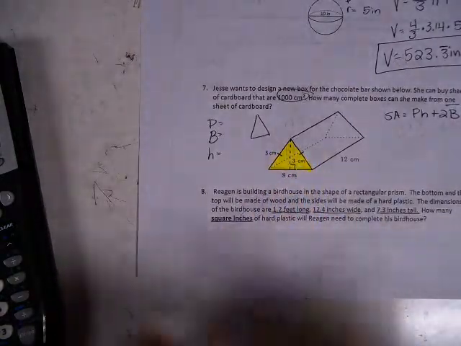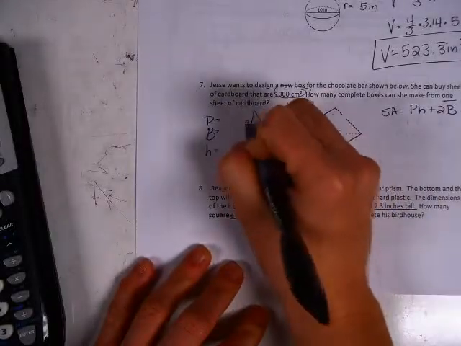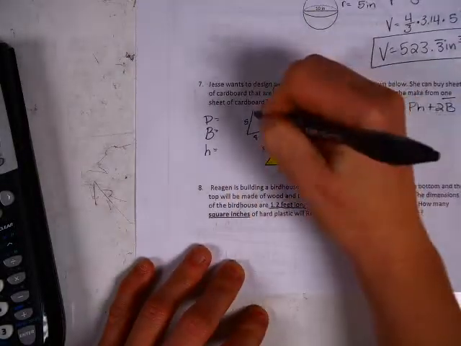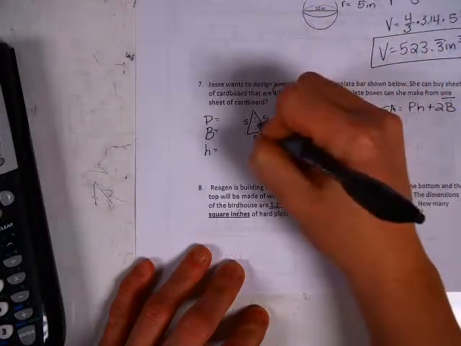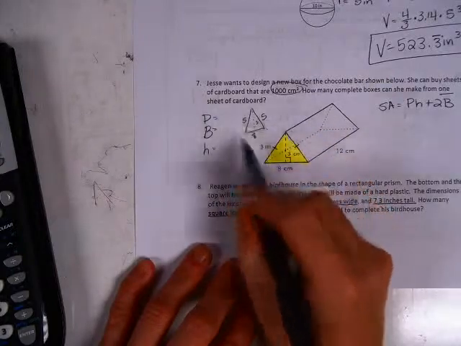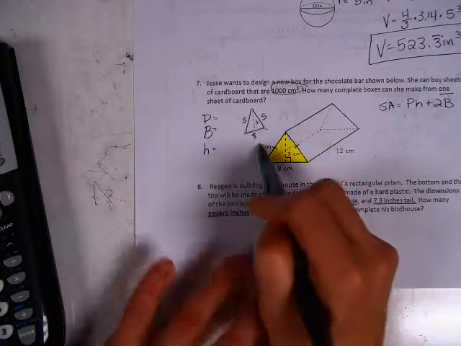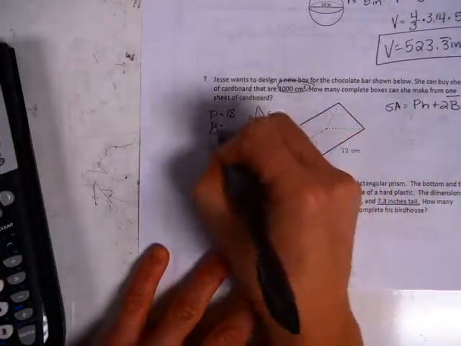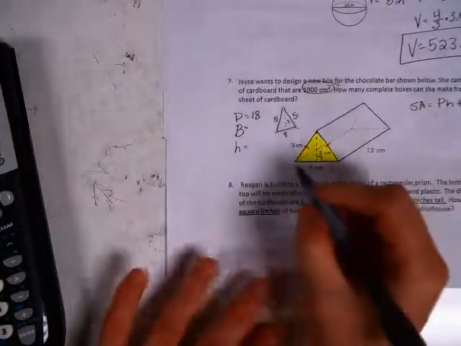Realize that these little hashing marks mean that's the same distance. So if this distance is 5, this distance is 5, this is 8, and then the height is 3. So perimeter, you add around the sides. So it's 5 plus 5 plus 8, and so you get 18.